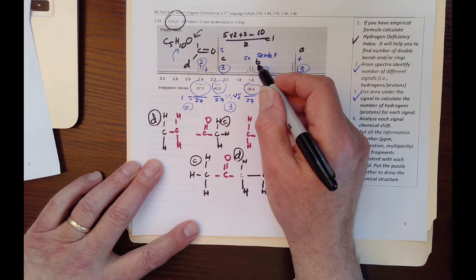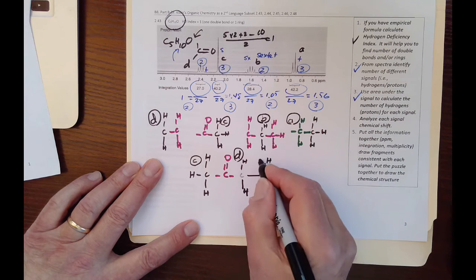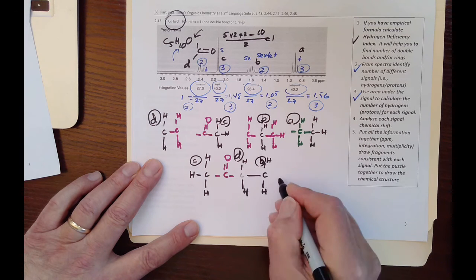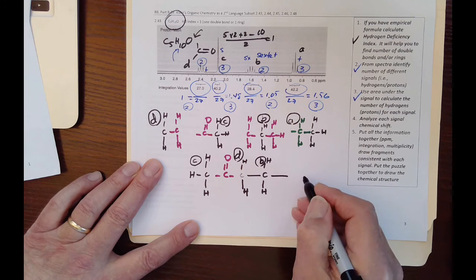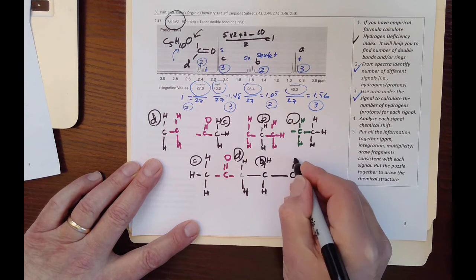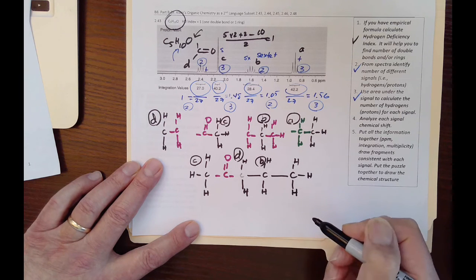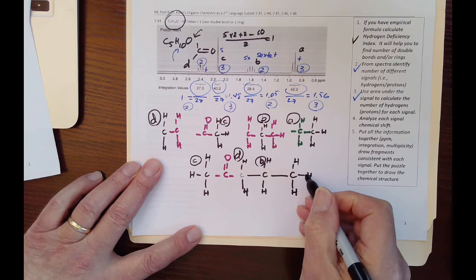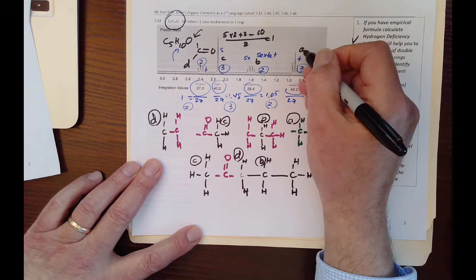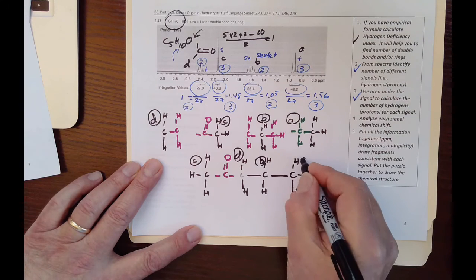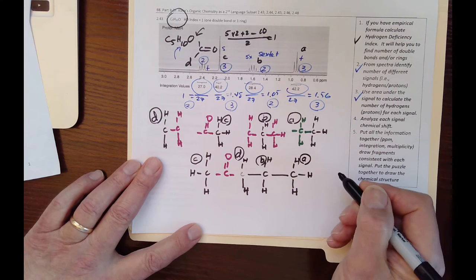So that matches now, because if I put B here for these 2 protons, I can put the other methyl group next to it. That's the methyl group that became a triplet, which is A. So this is my A. So this jigsaw puzzle is solved.